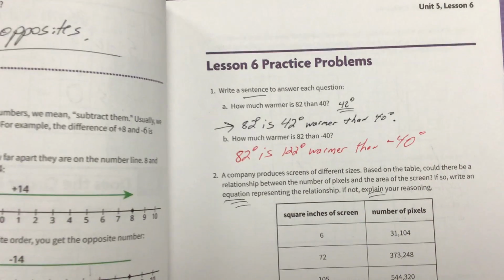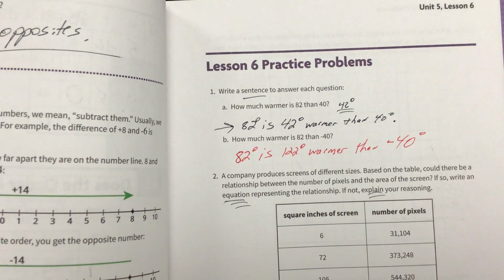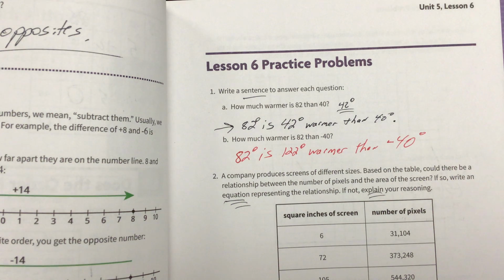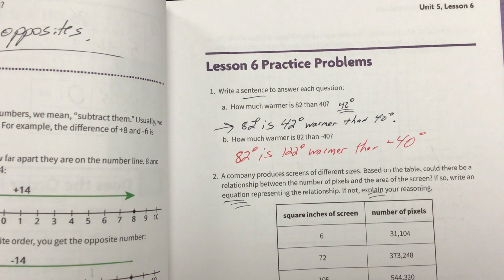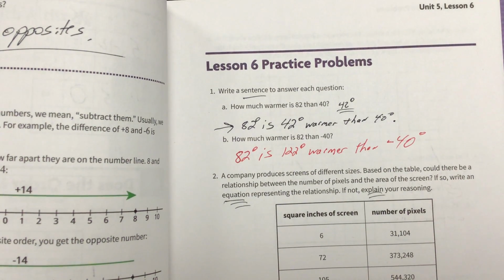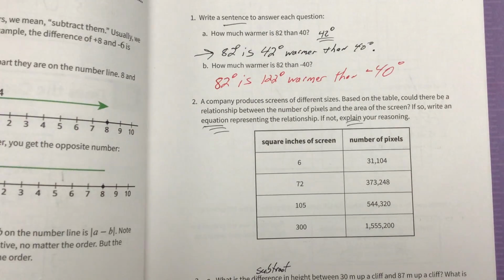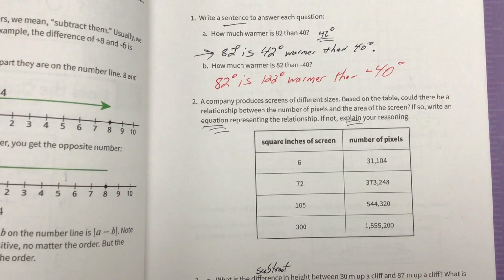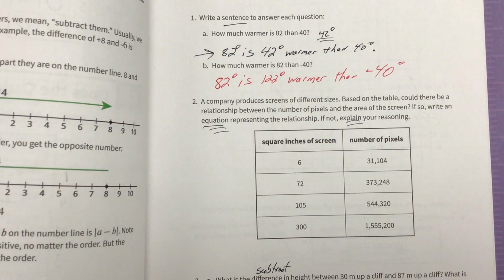A company produces screens of different sizes. Based on code, there will be a relationship between the number of pixels and the area of the screen. Pixel brightness and the relationship. All right, proportional or not? If it is, then we've got to say what the constant is. Corbin, what do you think? I said no. You said no? Brody? Yeah, I'm a constant proportion.